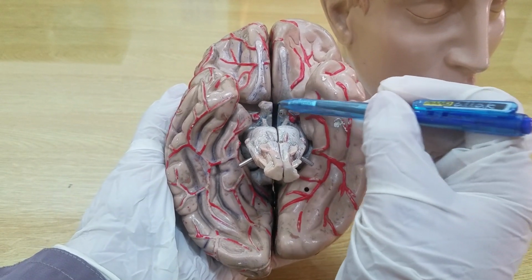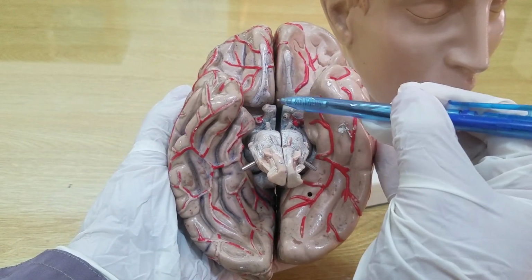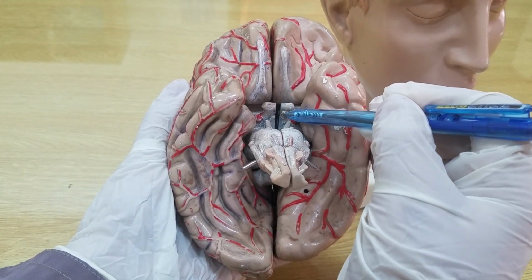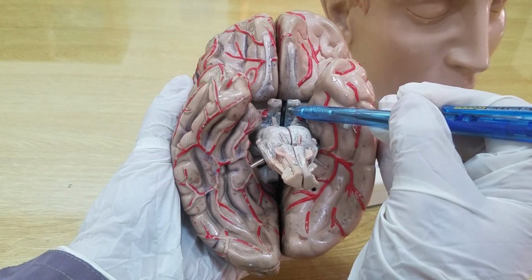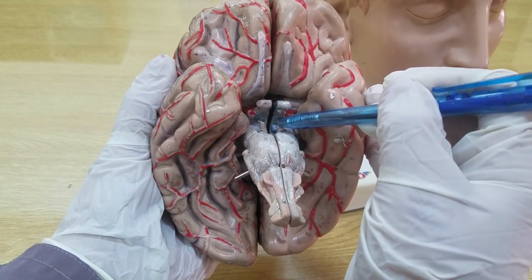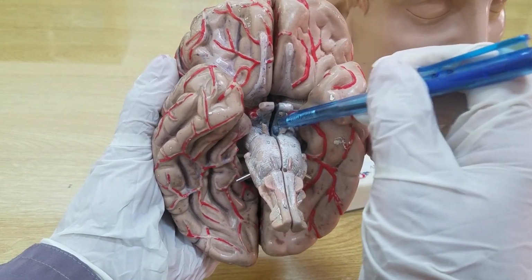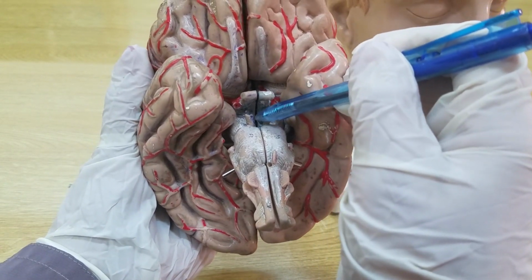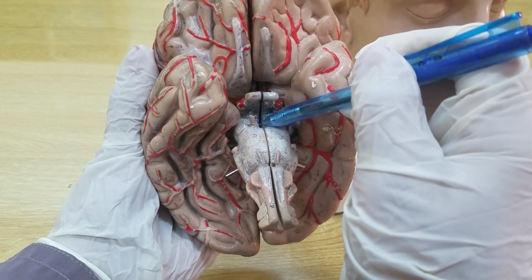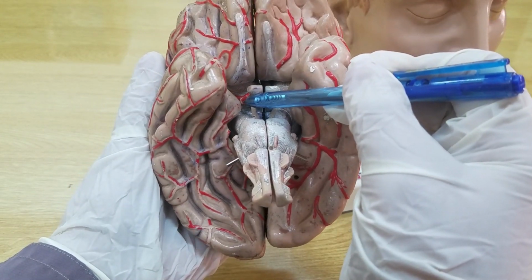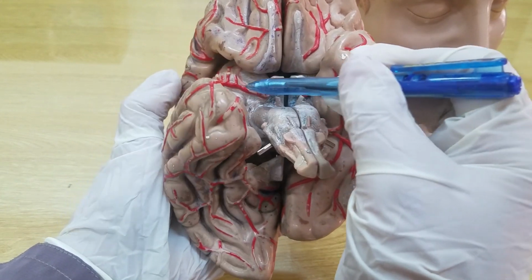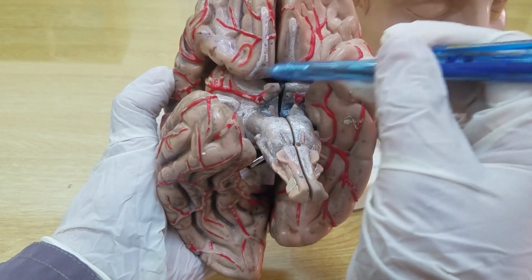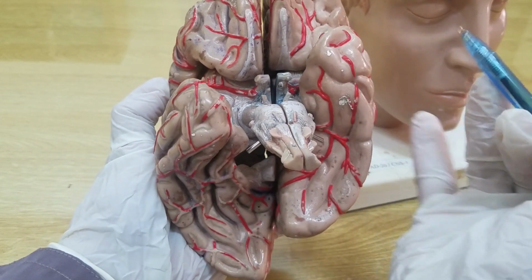Below it is the optic chiasm. The optic nerve is not shown here. Below the optic chiasm, a little projection shows the hypophysis cerebri. This is the mammillary bodies, and this part contains the posterior perforated substance. This is the internal carotid artery, which is dividing into the middle cerebral and the anterior cerebral arteries.